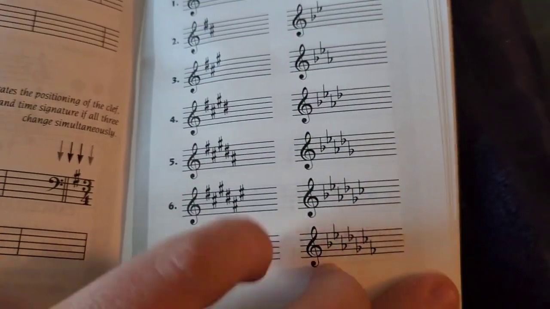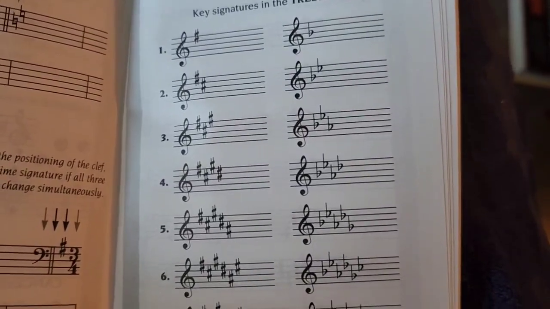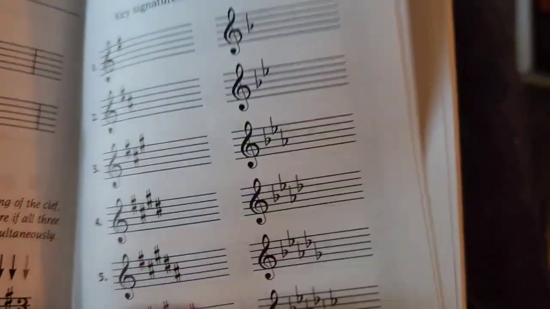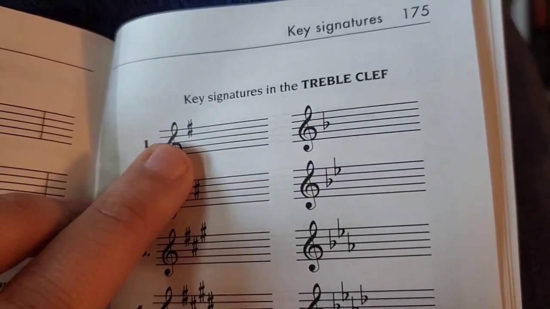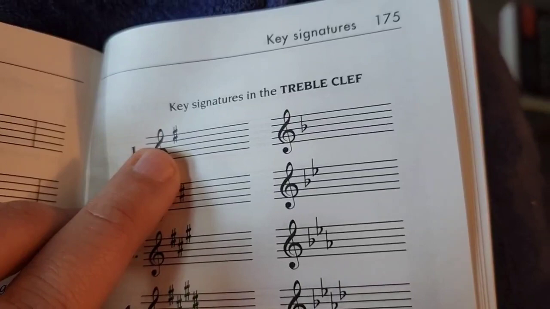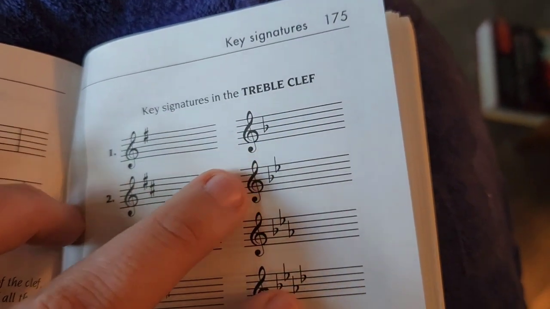These are the various combinations of sharps or flats in a piece of music. If you look here, the first one says there's an F sharp, and this is the flat, that's a B flat.